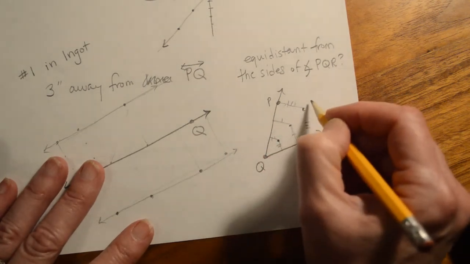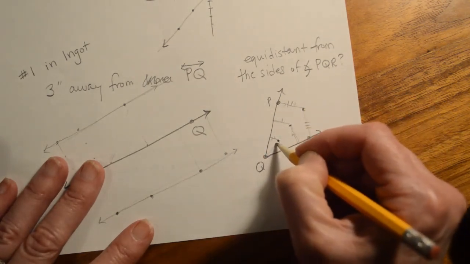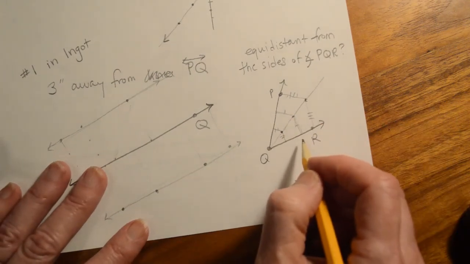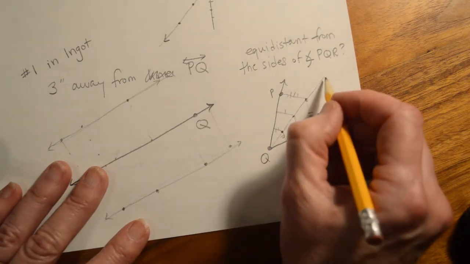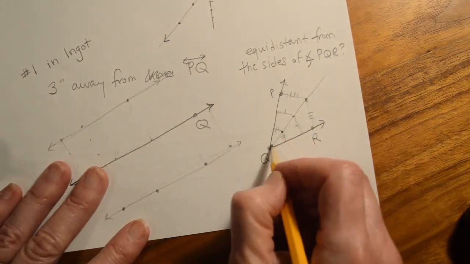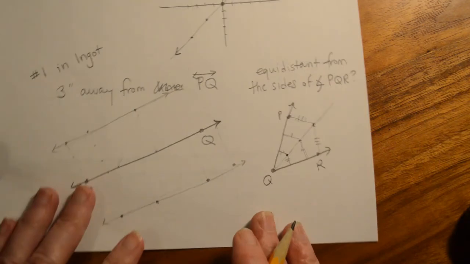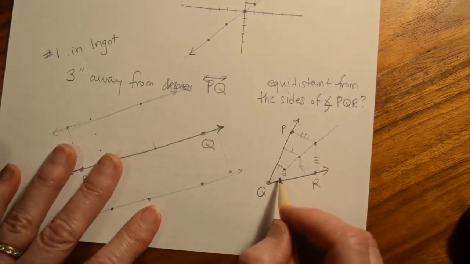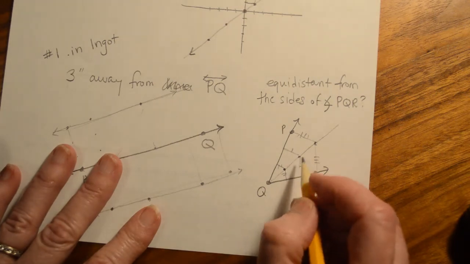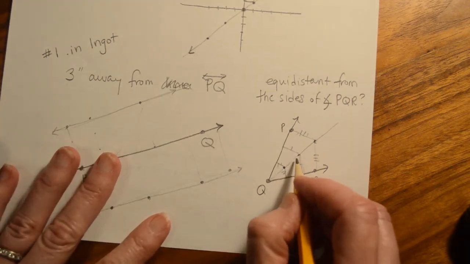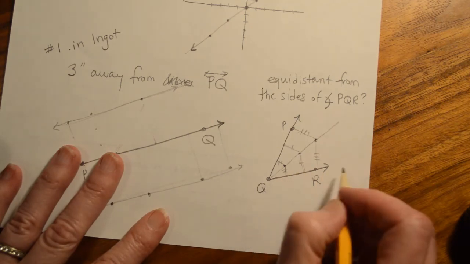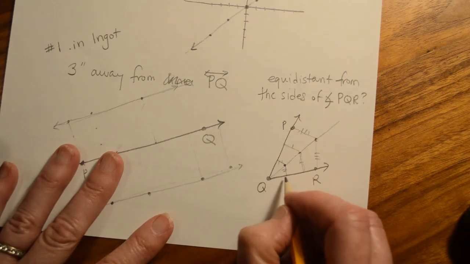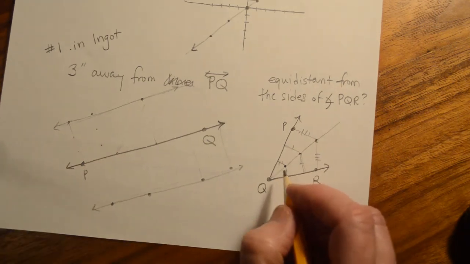All right, so if I were to just draw a line through there to connect, to show that all points that are equidistant from the sides of angle PQR would fall on this line, what is it about this line? How could we describe that line? All right, that's the question for you. What is this line? And hopefully you'll remember, I think we did this theorem a long time ago, that says that if you're equidistant from the sides of an angle, that you're on the angle bisector.